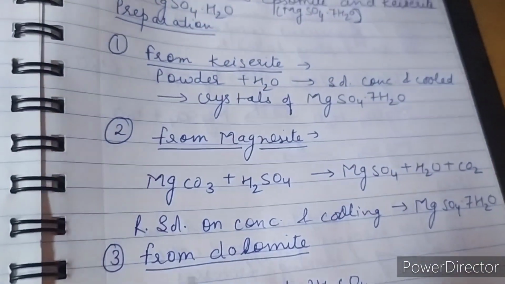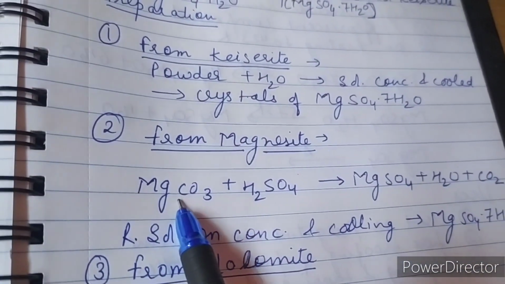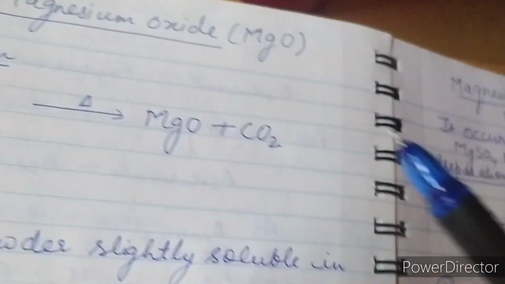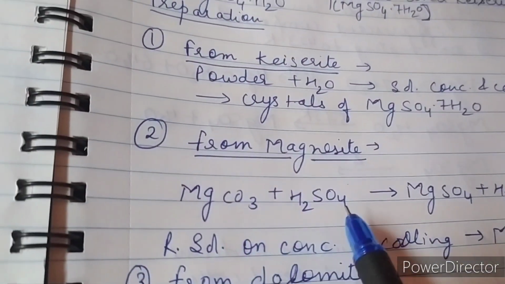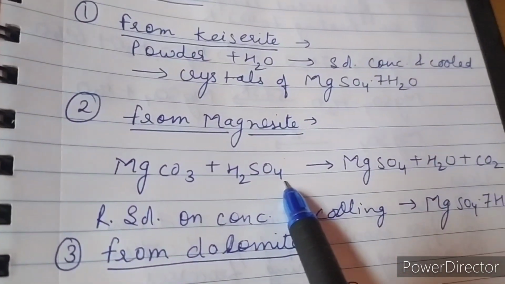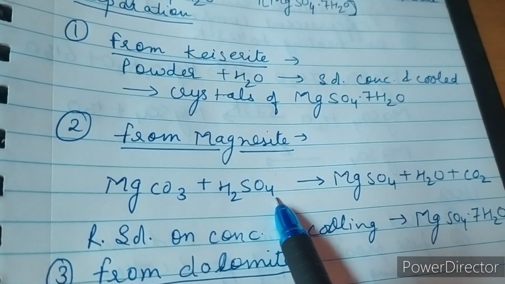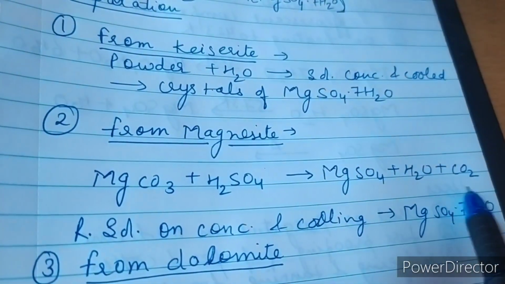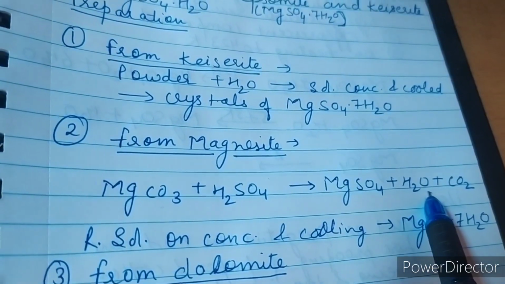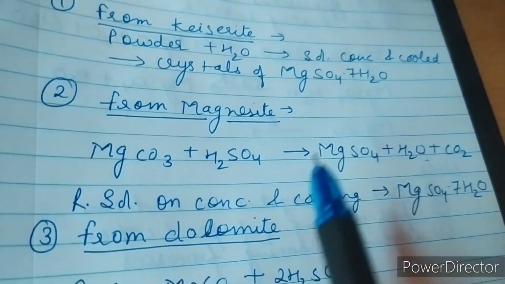From magnesite, how will we prepare it? Magnesite is magnesium carbonate that we have dealt with earlier, in the preparation of magnesium oxide. So magnesite is first dissolved in dilute H2SO4, and the solution on concentration and cooling will give you the crystals of MgSO4.7H2O, that is Epsom salt.